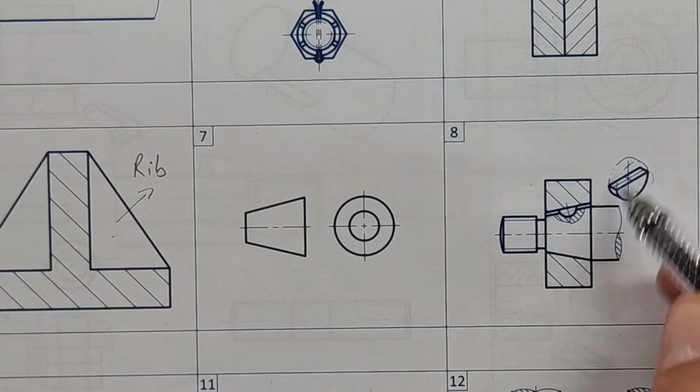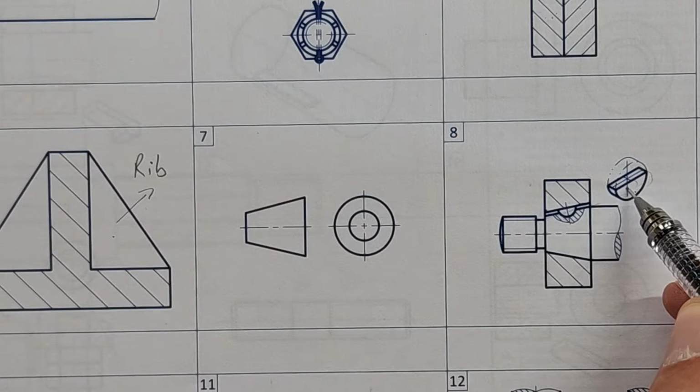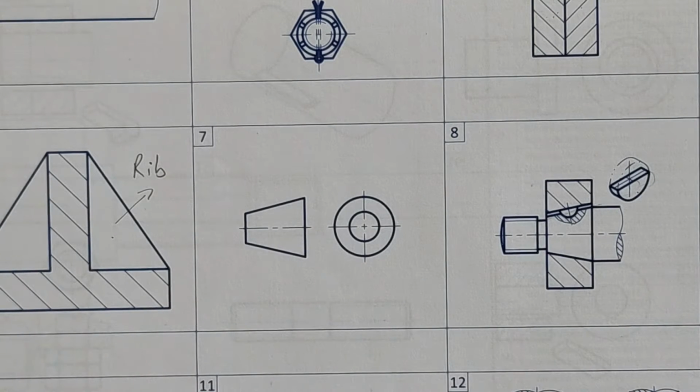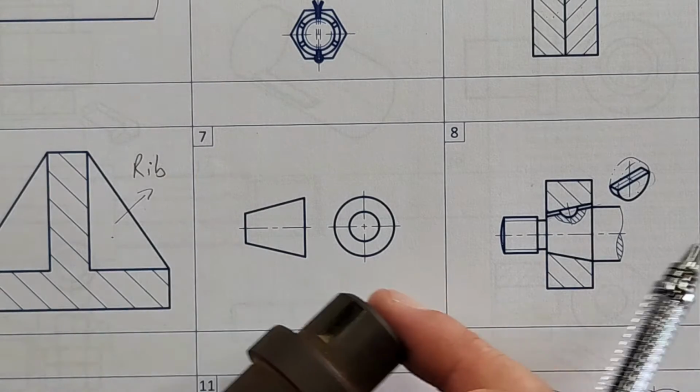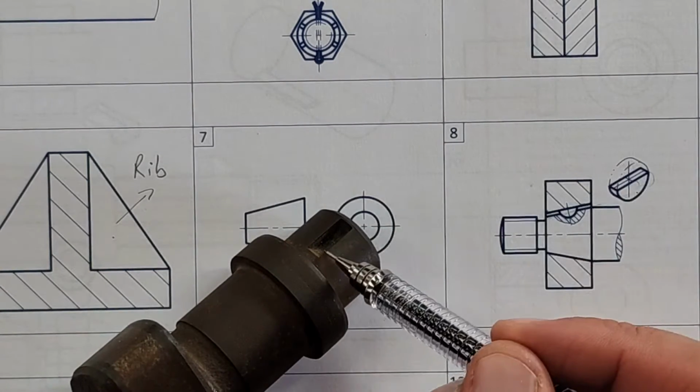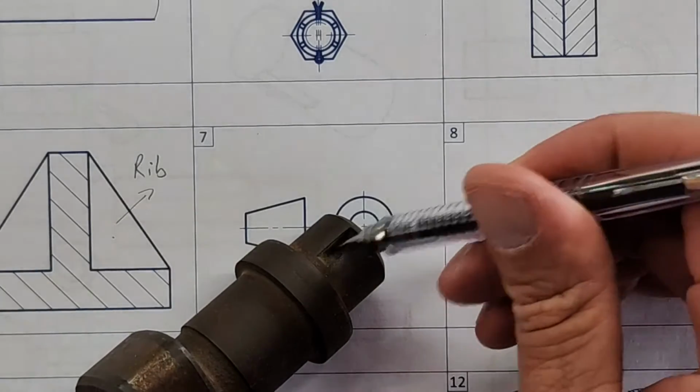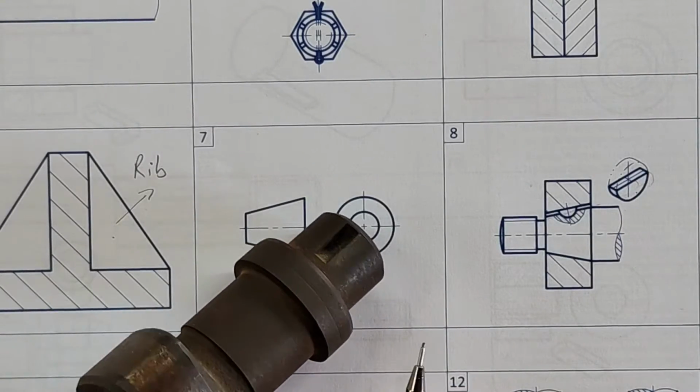W-O-O-D-R-U-F-F. Woodruff key. Happy? Nobody's mad at me? Glad. I actually have a Woodruff keyway. Don't have the actual key, but maybe for those of you who can see it here, on the end of this camshaft there was a Woodruff key in there, if you can see that.